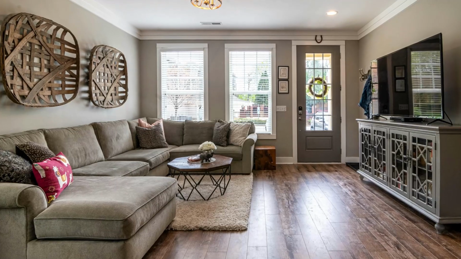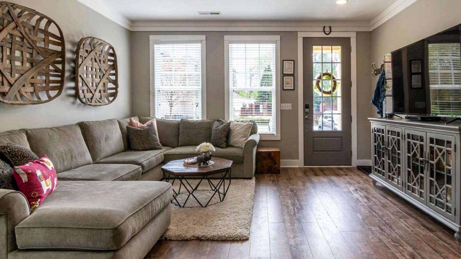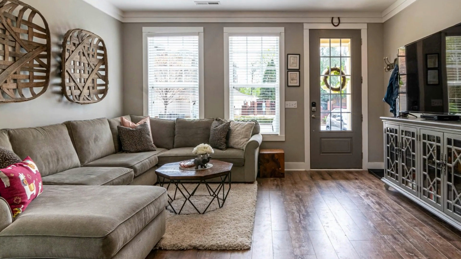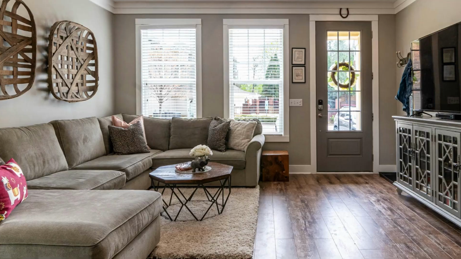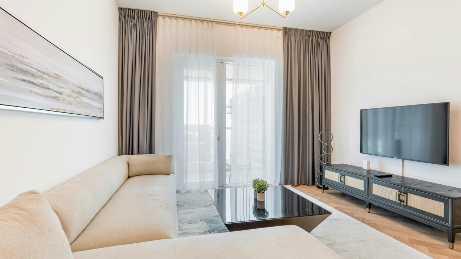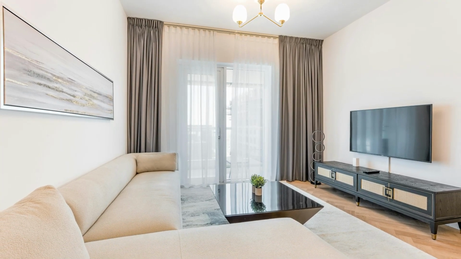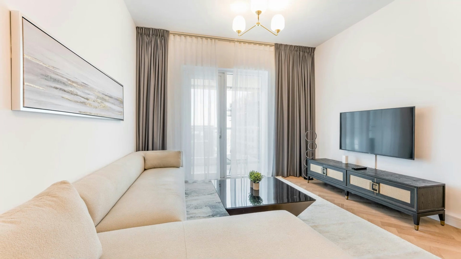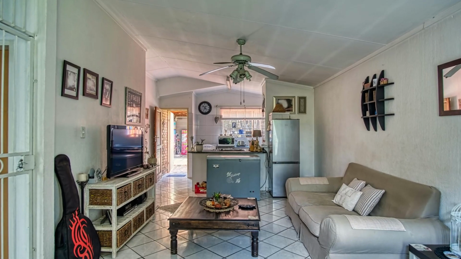Lighting design. Lighting is crucial in setting the ambience. Use a mix of overhead lights, floor lamps, and accent lighting to create layers of light. Consider statement fixtures, like a modern chandelier or sculptural pendant lights, to add a focal point to your room.